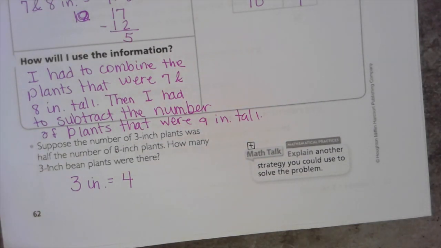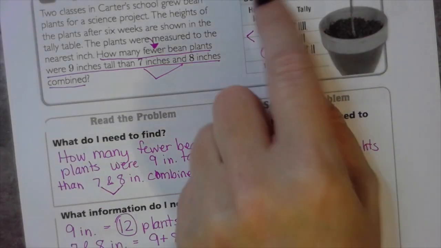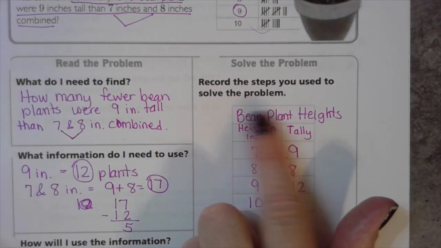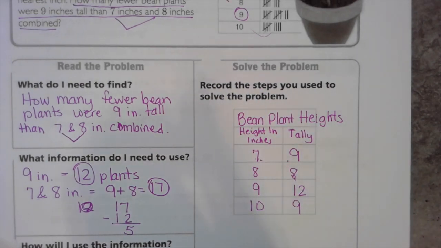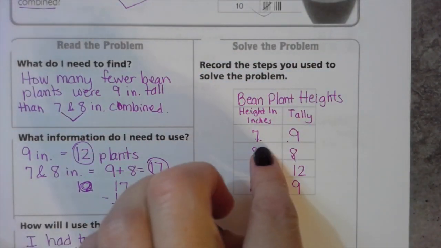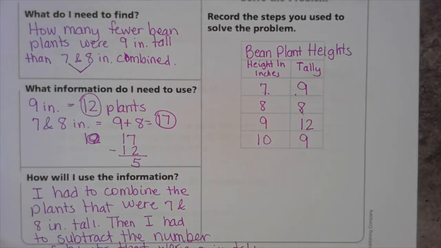All right. So let me just glance over real quick and see if you're going to have to do any explanations on these. No, you're not. You're only going to have to do one explanation. So most of these, you're going to have to read the tally chart, use the information to put in your title, your labels, and your numbers in the frequency chart, and then you're going to answer some questions about it. So may the force be with you.